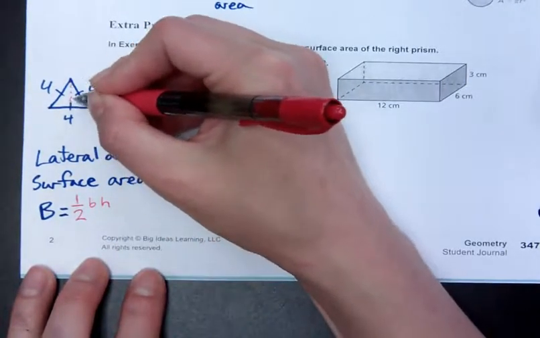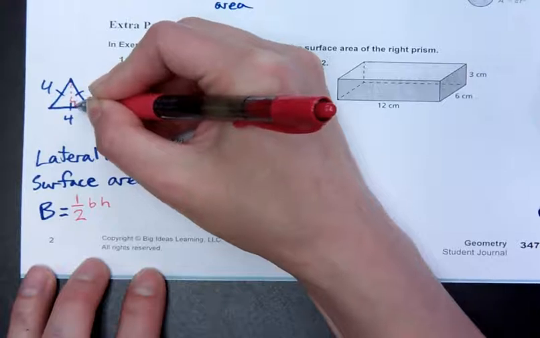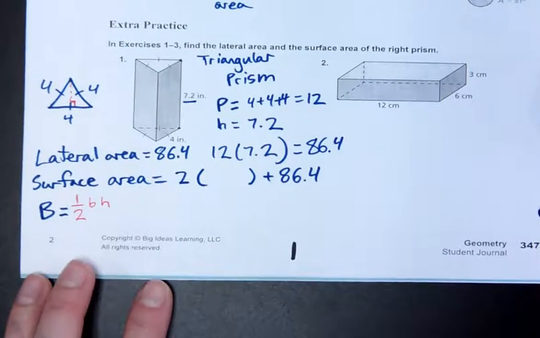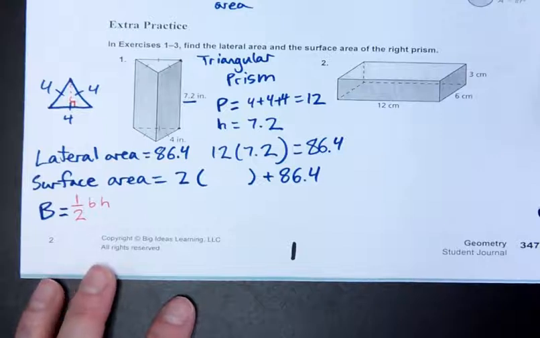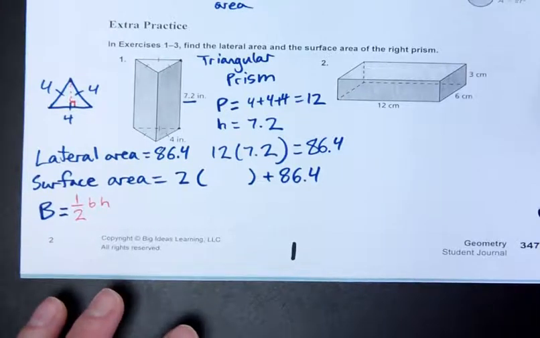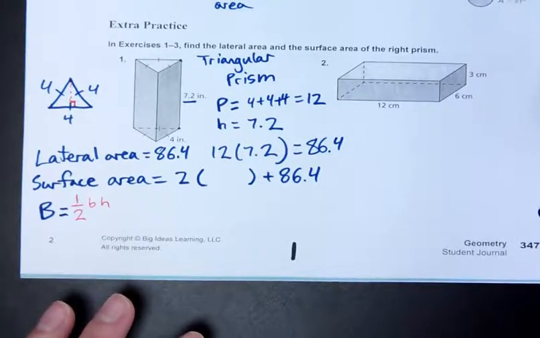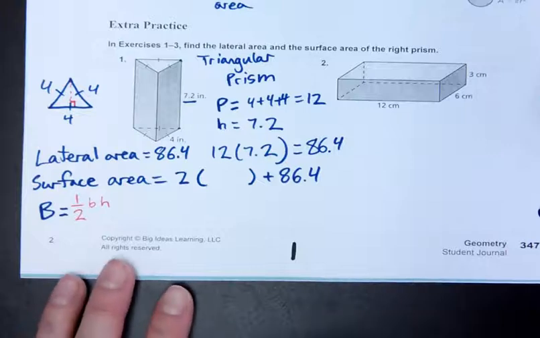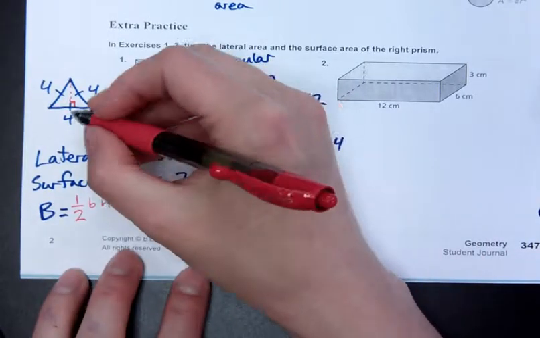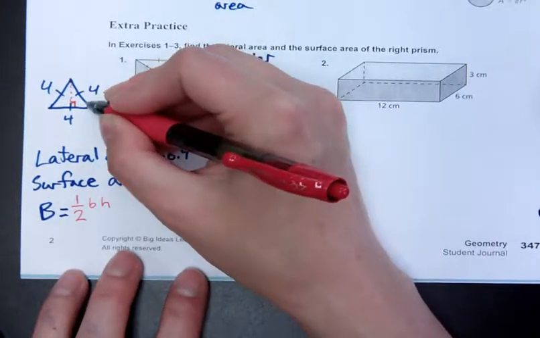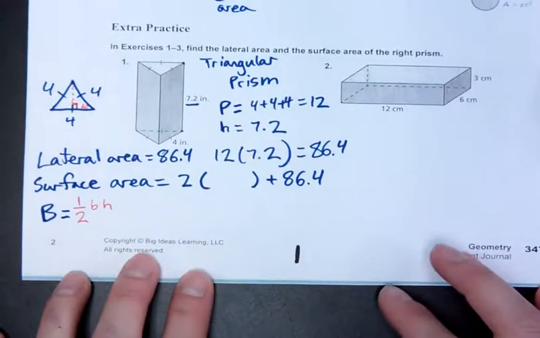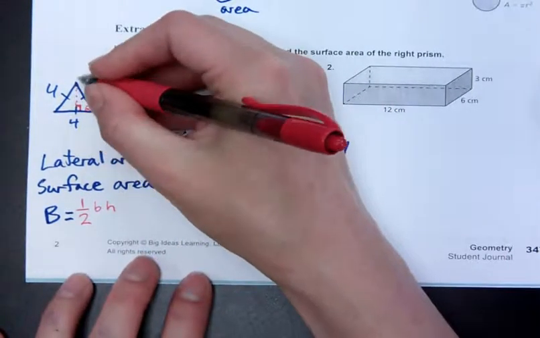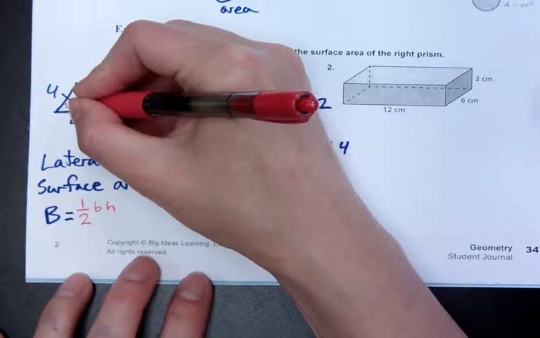What do I have? I need this vertical height. What's the easiest way to find this vertical height? I could do the Pythagorean theorem, or I could do special rights. Who could tell me, if this side's 4, and we know this is a 60 degree angle because it's an equilateral triangle, we've done a lot of these this year, what's this center part going to be? 2√3.